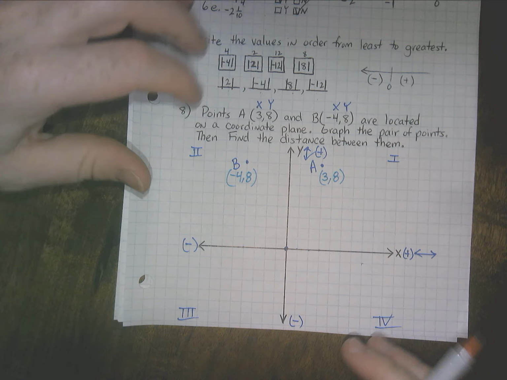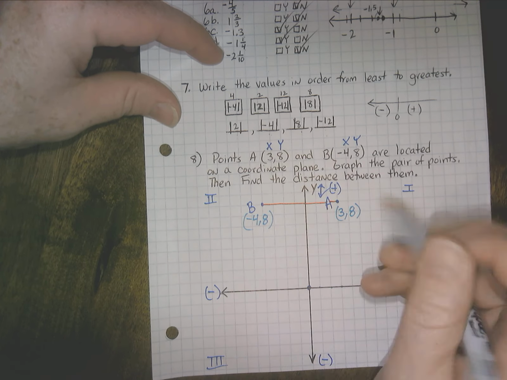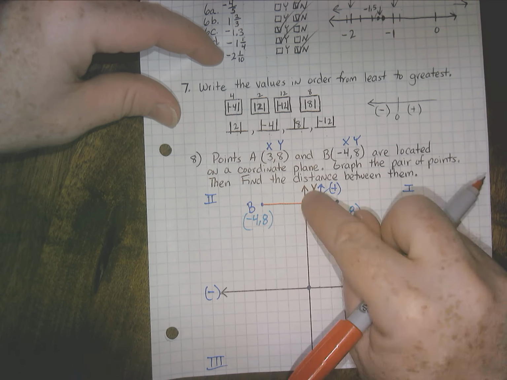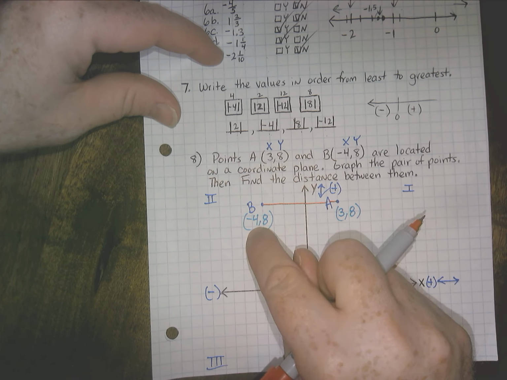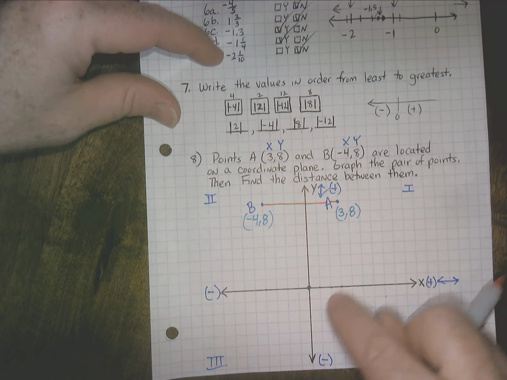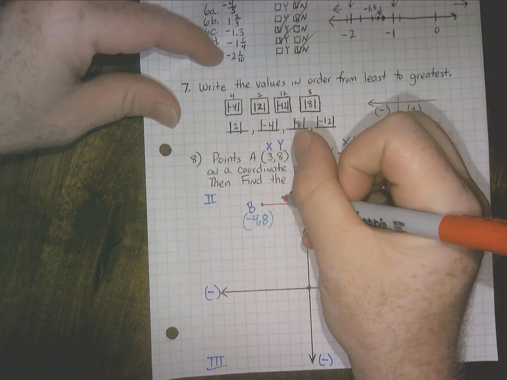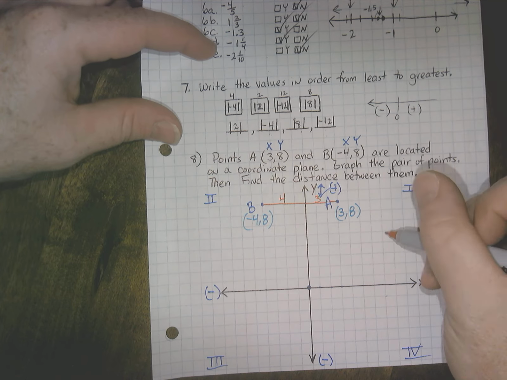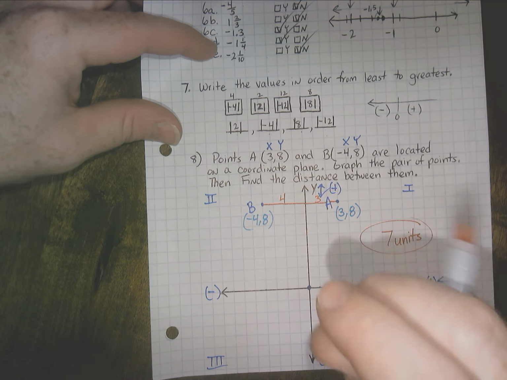Remember, distance is absolute. It's absolute value. So if we're going from here to here, right? We're talking about distance from B to the y-axis is 4, right? Because you had to go negative 4, 8. So we're looking at that negative 4. This is 4 units away. If you look at 3, 8, A is 3 units away from the y-axis. So if this is 4 units away, and this is 3 units away, well, combined, that would be 7 units. 7 units would be your answer. That would be the distance between those 2 points.